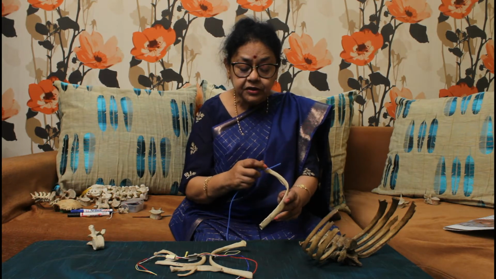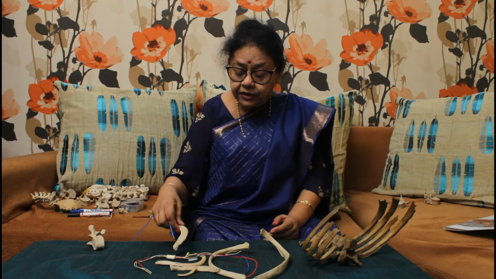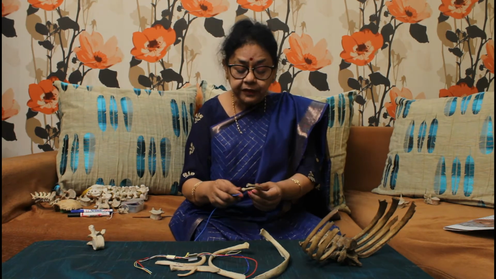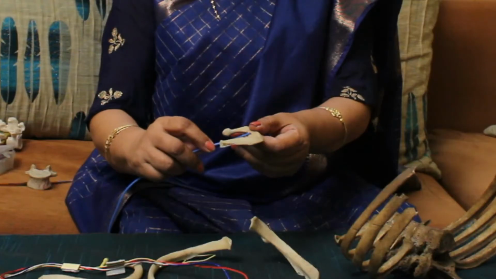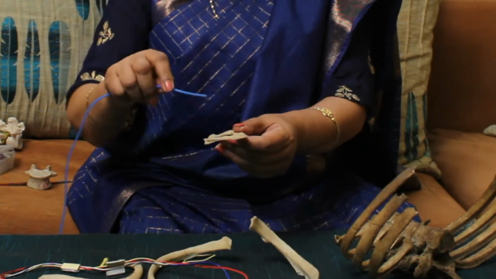So this is about the typical rib. Next, the false rib, or that is the atypical rib. You see, this is the first one. What is the difference? You will see the typical one, this size is the smallest size. It is most curved.